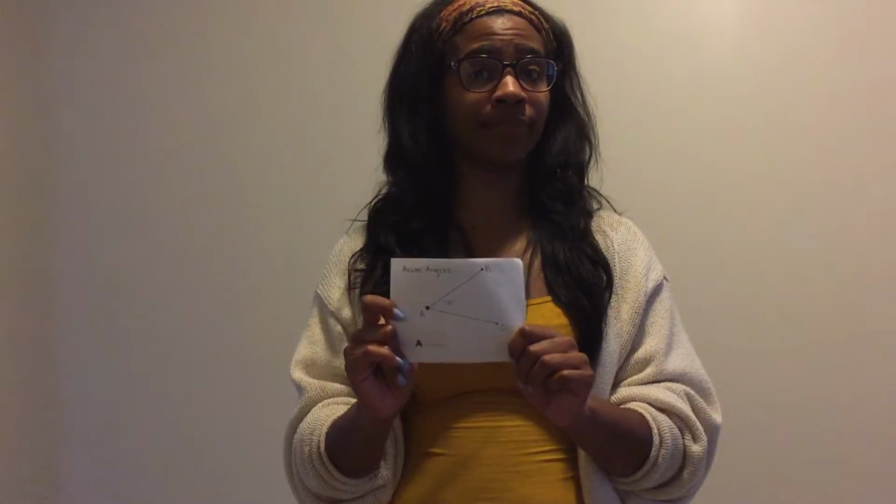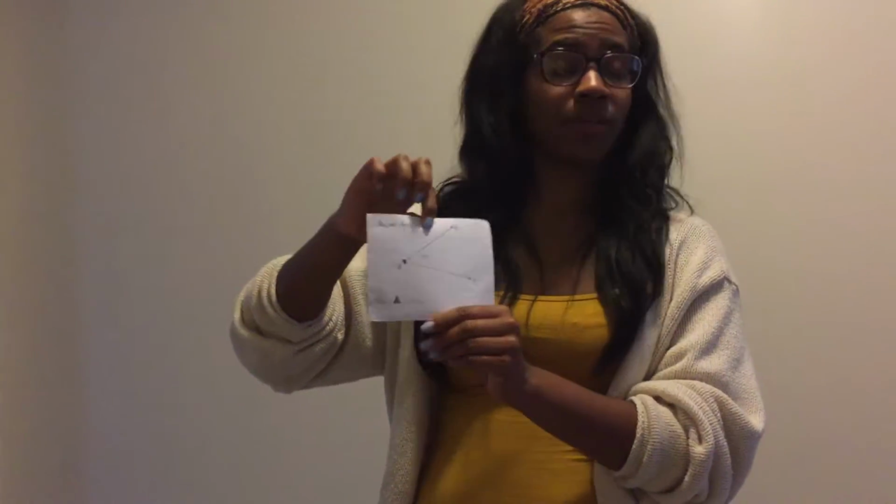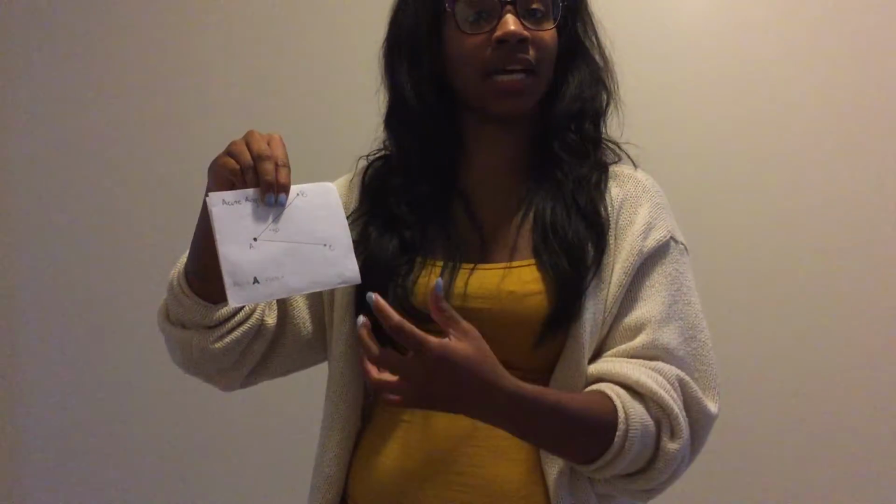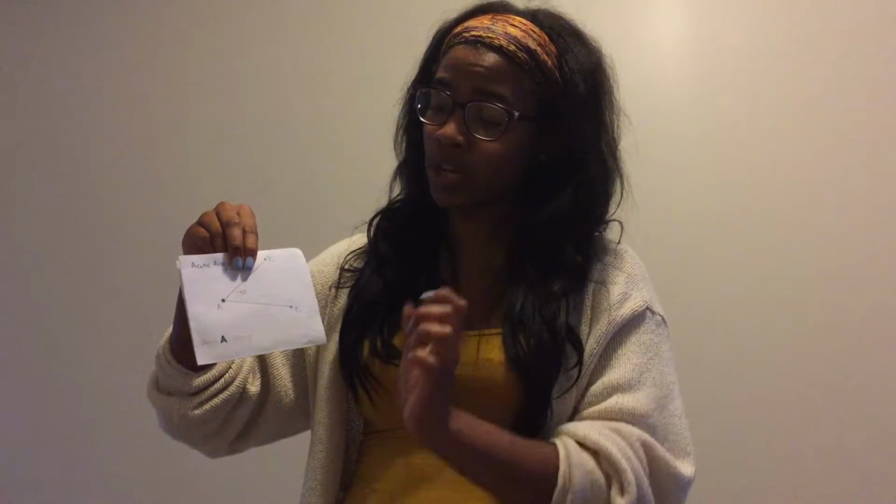The first angle that we want to talk about is an acute angle. So in this case, an acute angle is anything that's less than 90 degrees. So if we take a look here, we have lines AB and lines AC intersecting at point A. So because point A is where they intersect, we're going to call that the vertex. That's also how we're going to name angles. So in this case, we would call this angle A.